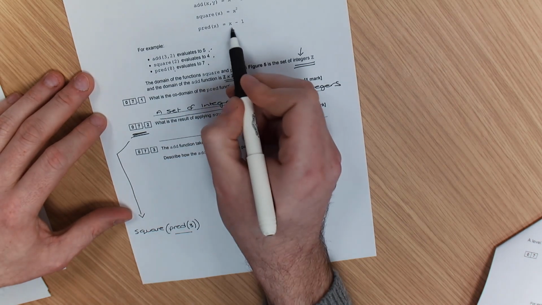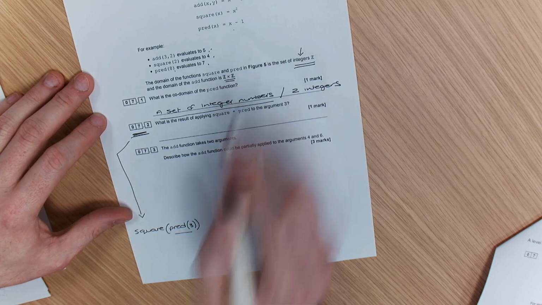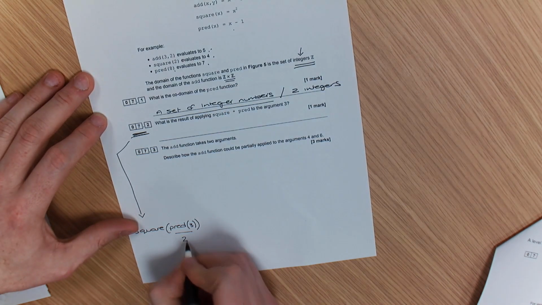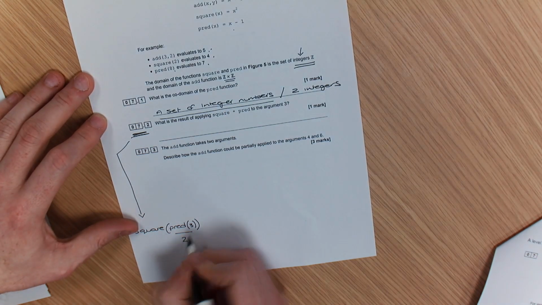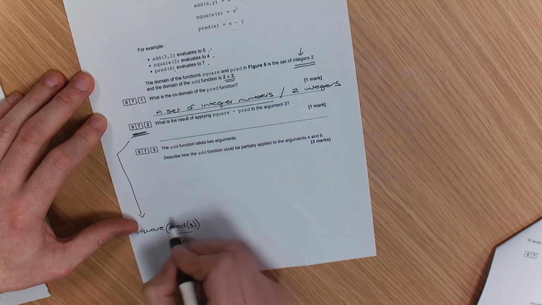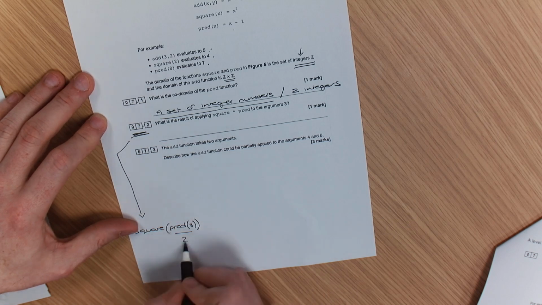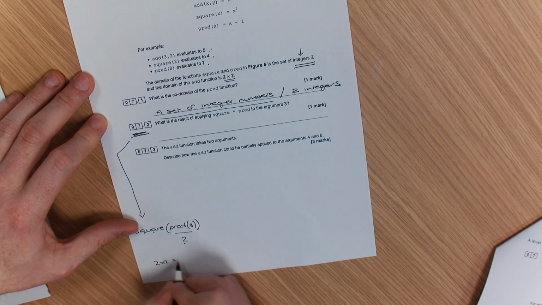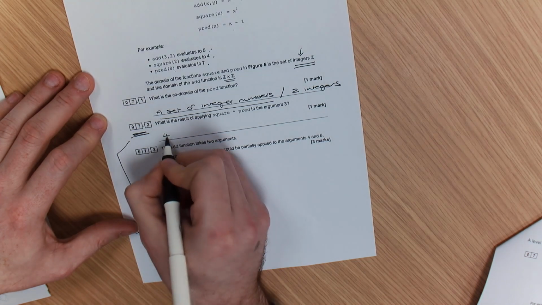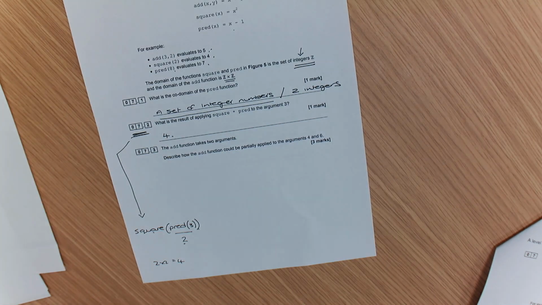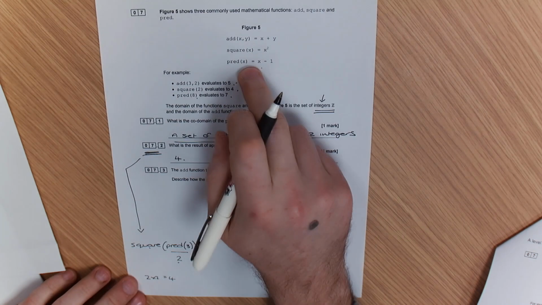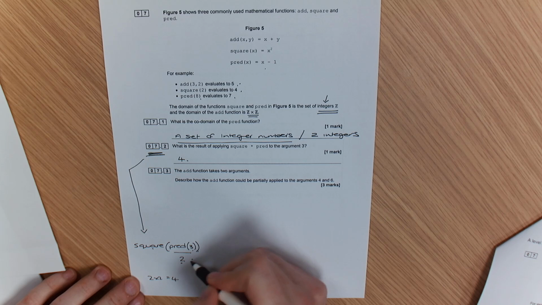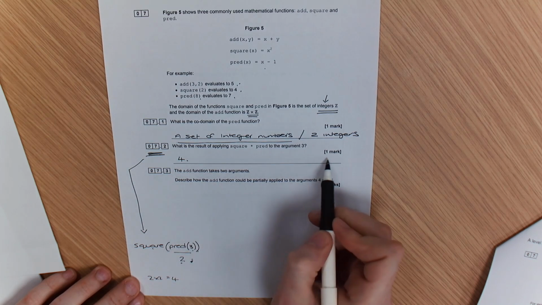Well, pred is x minus 1. So 3 minus 1 is 2. So the result of that is 2. But then we have to square the result of that, so we are going to end up with 2 times 2 equals 4. So that is my method of working. You do need to refer back to these when you're working this out, so you can get your mark.